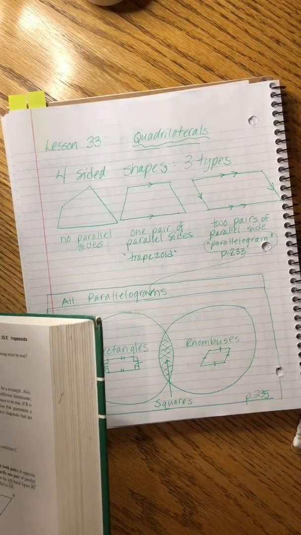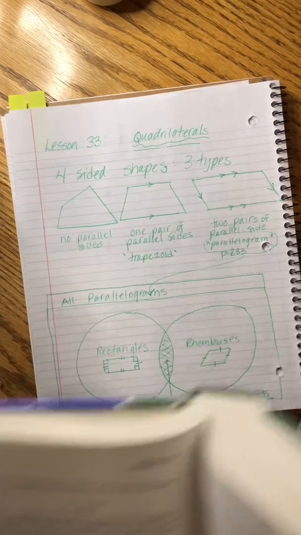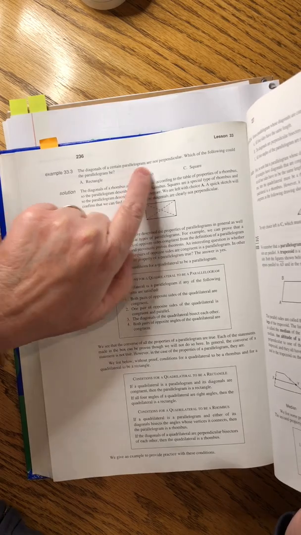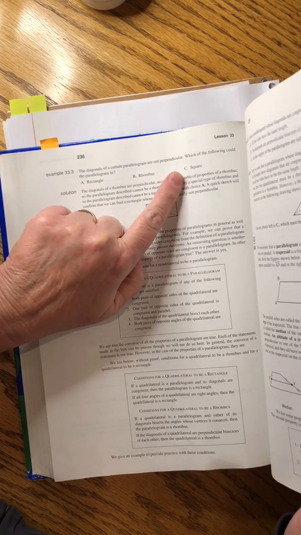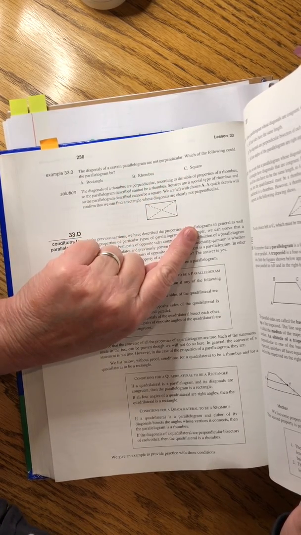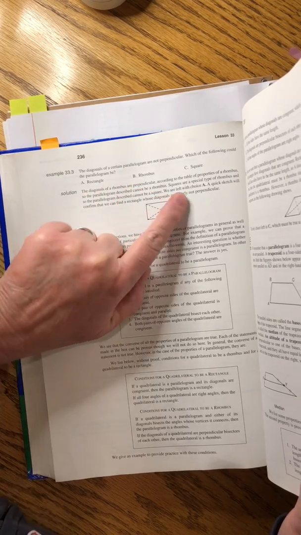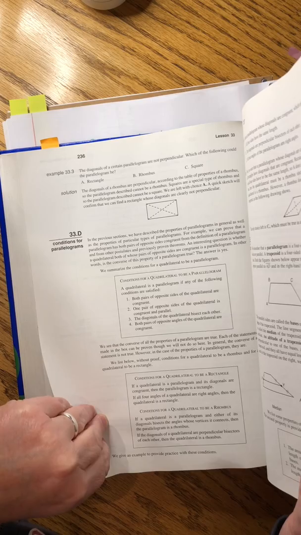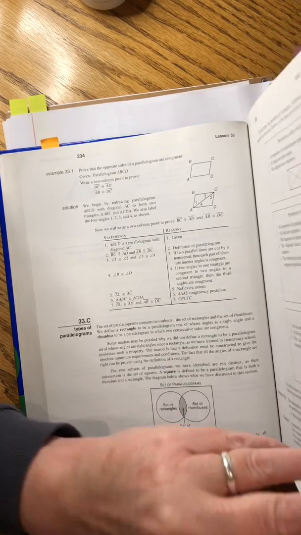That's why I don't want you to hurt yourself on these. Now, oh, and here's one more. The diagonals of a certain parallelogram are not perpendicular. Which of the following could it be? Rectangle, rhombus, or square? They're not perpendicular, so let's go back and look at this chart. Perpendicular meaning they meet at a right angle.